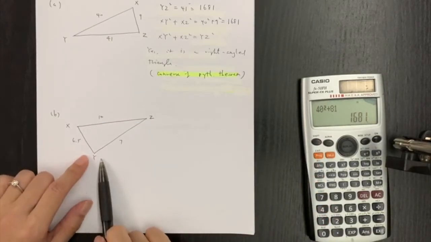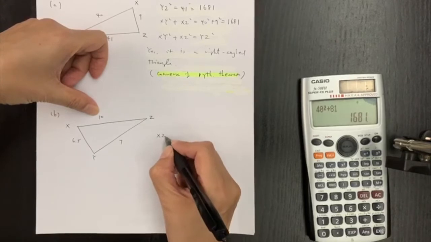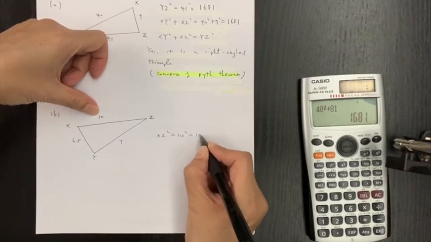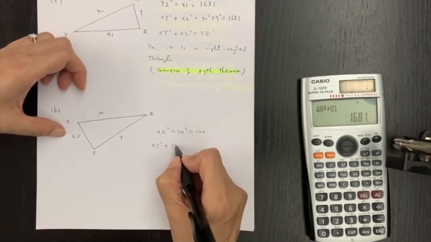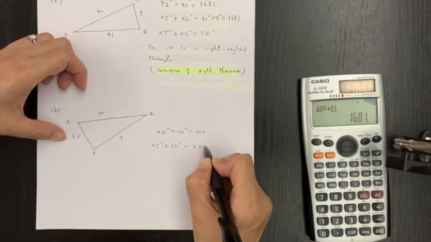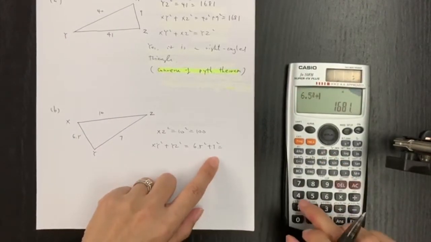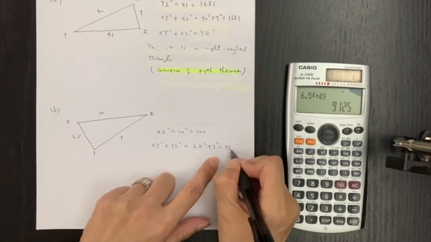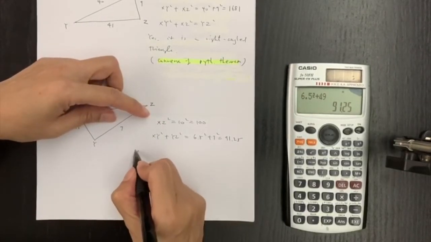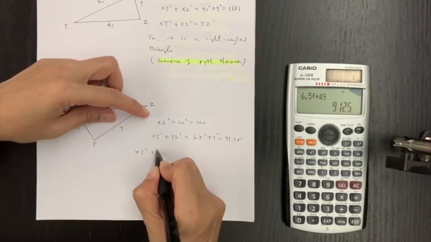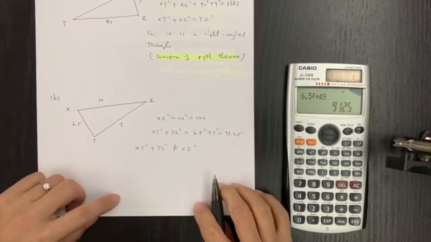Okay, so another triangle here, we don't know whether it is right-angled or not. So here 10 is the longest one, so I start with the longest one, which is called the hypotenuse. So 100, right? So therefore for the other two, I have XY square plus YZ square is equal to 6.5 square plus 7 square. Then I can use my calculator. 6.5 square plus 7 square is 42.25 plus 49, so 91.25. So you can see they are not the same. So the conclusion is, since XY square plus YZ square is not the same as XZ square, therefore it is not.